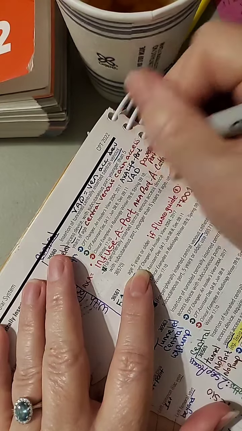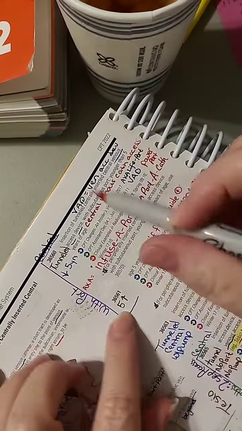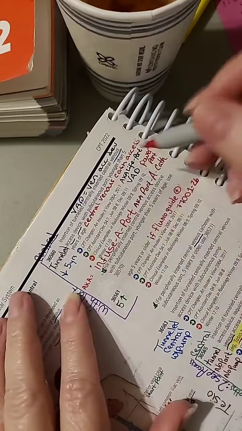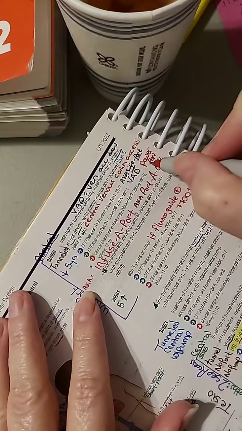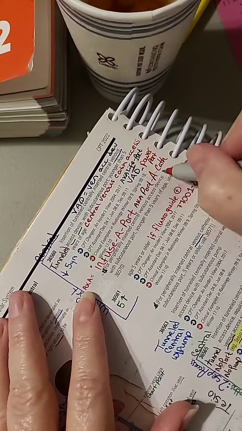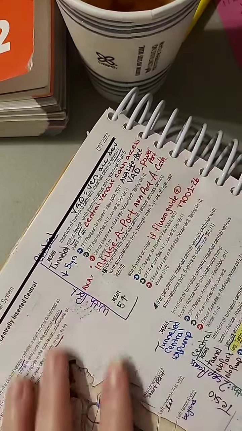And then you just have to go by the age, depending on whether you're over 5 or under 5. So Life Port, Power Port, Portacath, Infuse-a-Port.